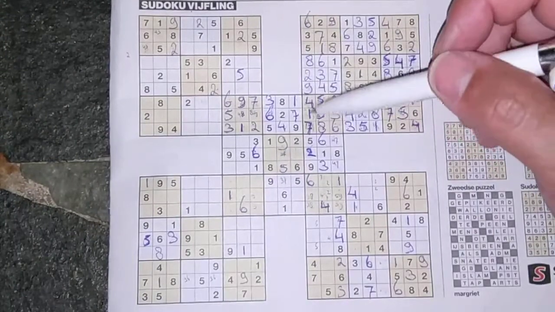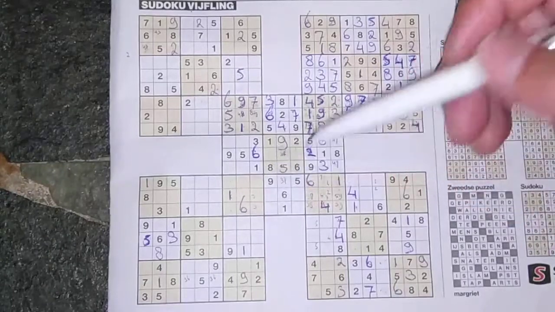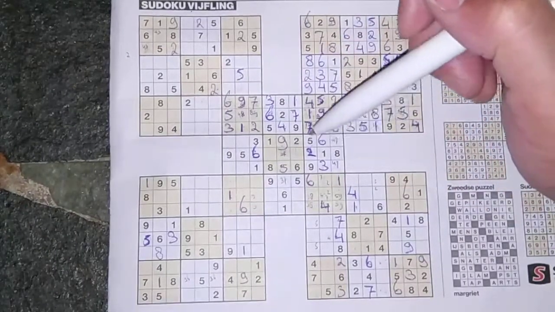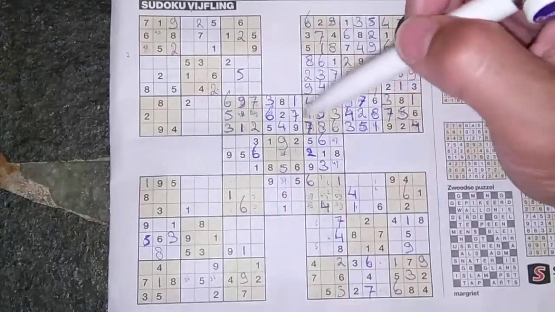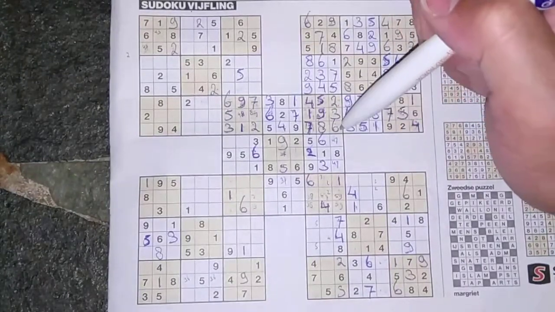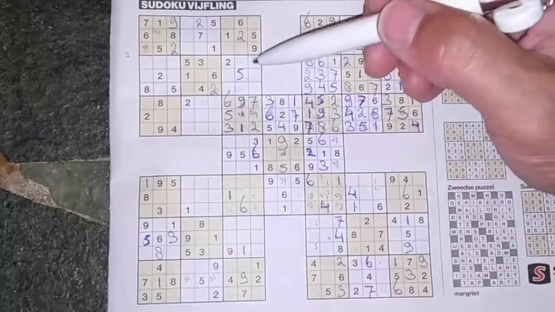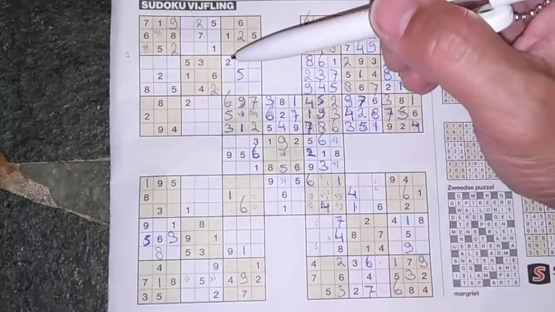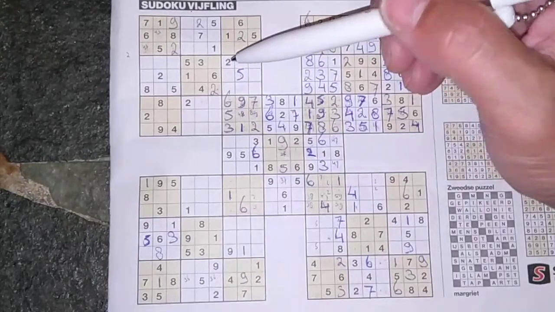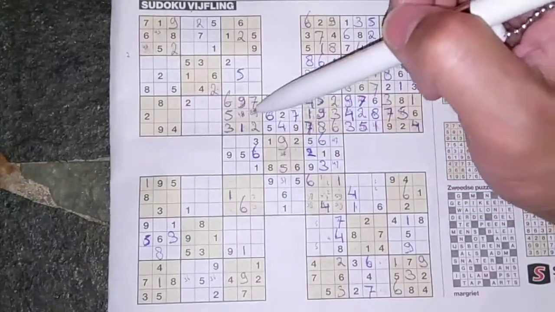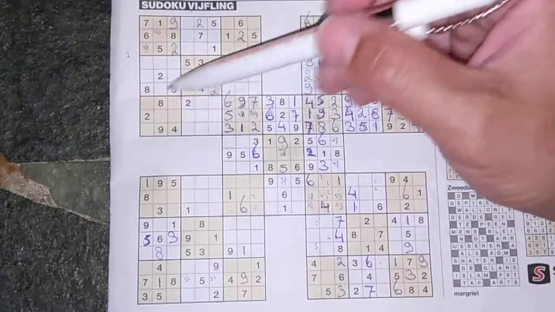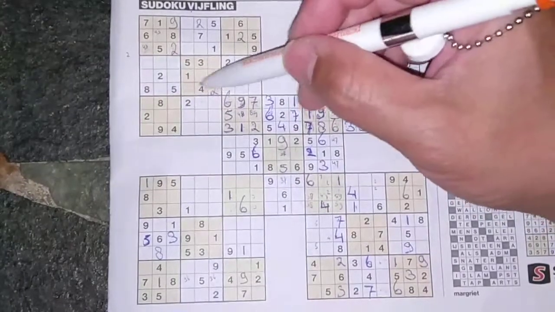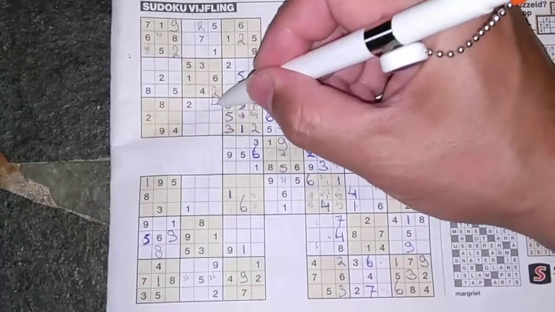Alright. 8, 4. 4, 7, 4, 7. Alright, let me continue with this big square. So we have a 4 in this row, a 4 in the row above, so that row, the only 2 places for the 4 here or there. I see here 4, no 4 there, 4 should be here.